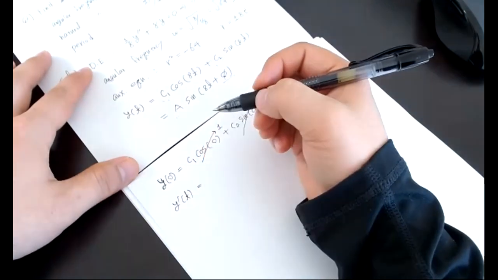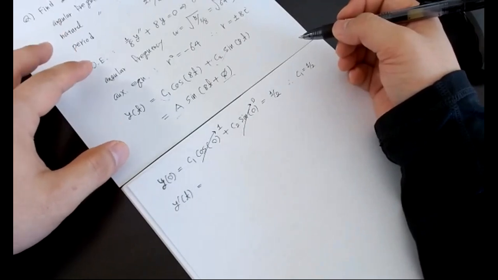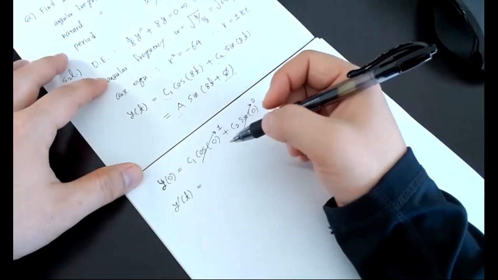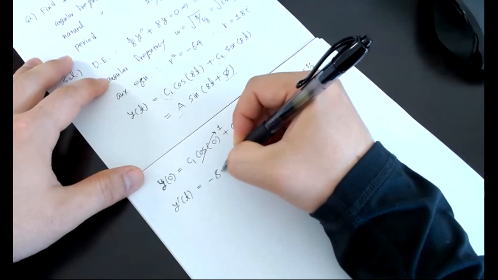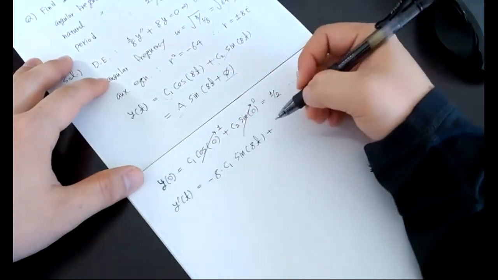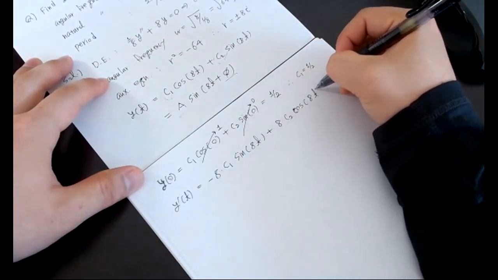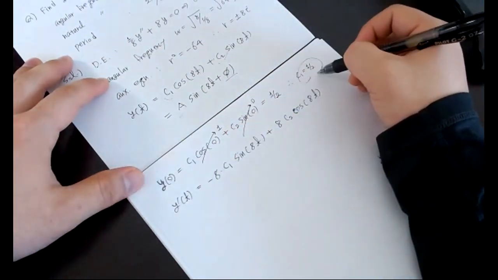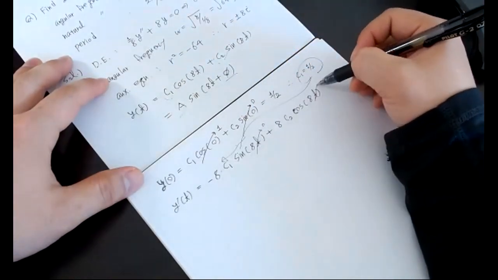Okay. And then to impose the initial velocity, y prime 0 equals 2, we need to find the derivative of y of t. Okay. So this is going to be negative A times C1 times sine omega t plus A times C2 times cosine omega t, right? So then we plug in C1 equals 1/2, and then plug in 0 into t.